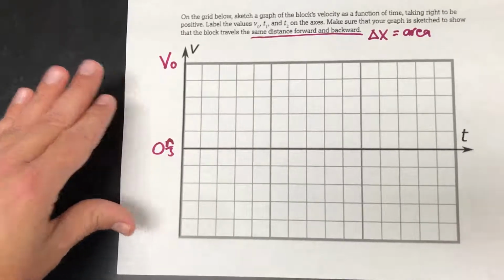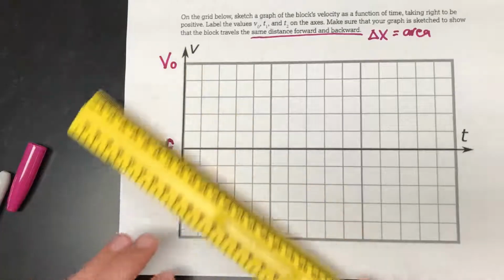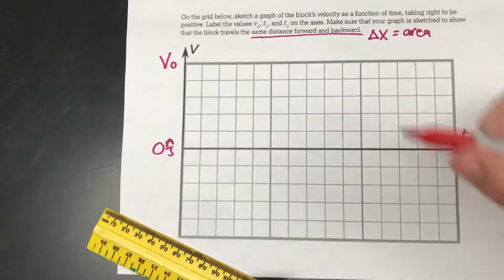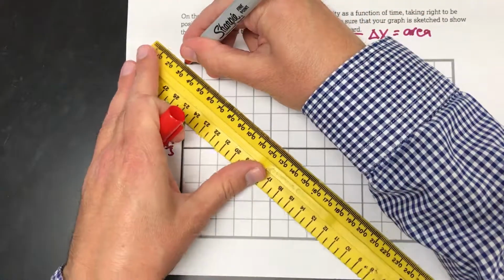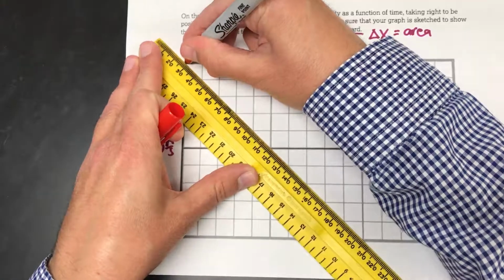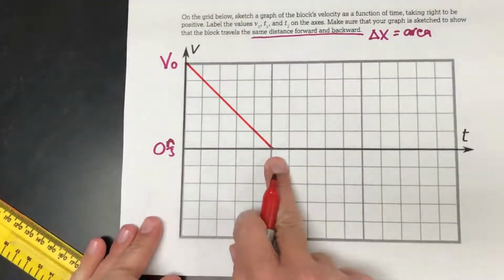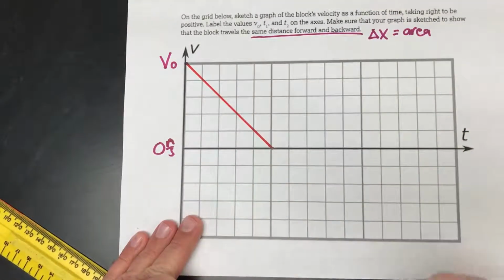So we are going to slow down. We should have a constant acceleration, and that will give us a straight line graph on here. So what does that look like? Well, we're going to start at V0, and I'm going to draw us just to, there's no reason that I have to say we reach 0 speed at this point. It's just they broke it down. It's nice and easy to draw it that way.